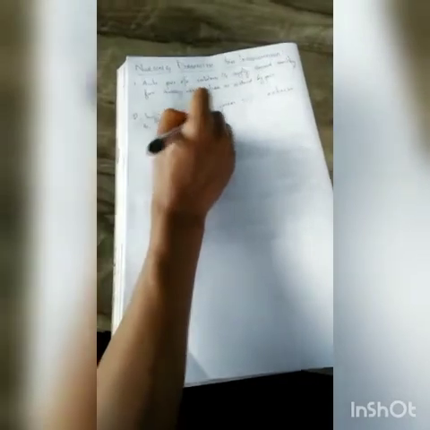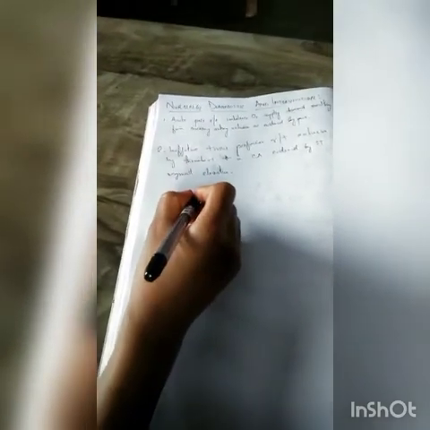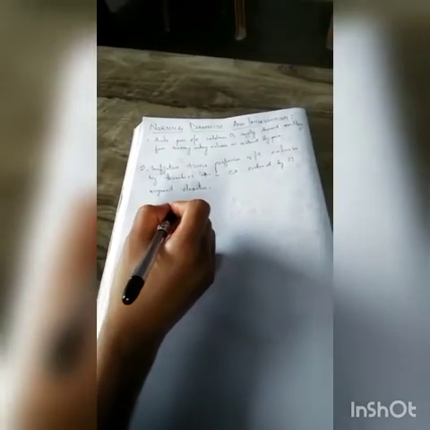Then number 2, ineffective tissue perfusion related to occlusion by thrombus in coronary artery, evidenced by ST segment elevation.